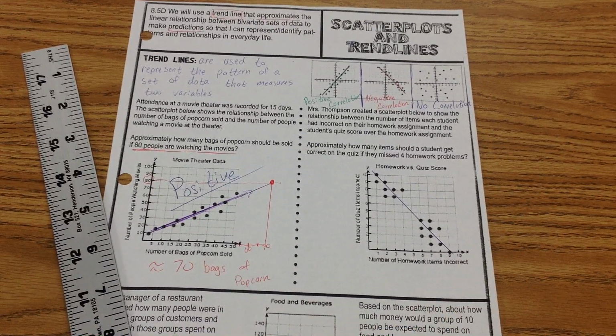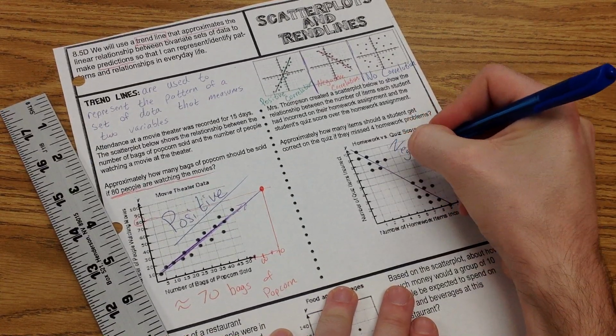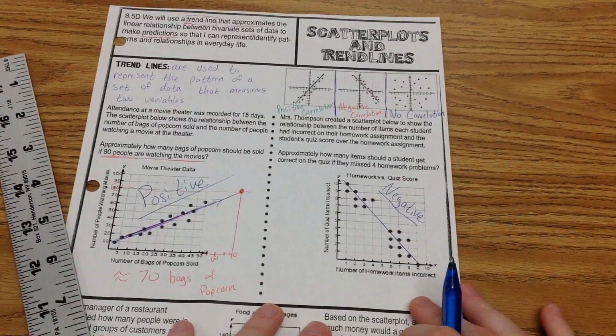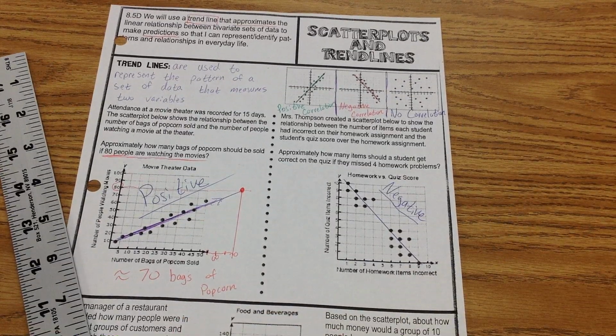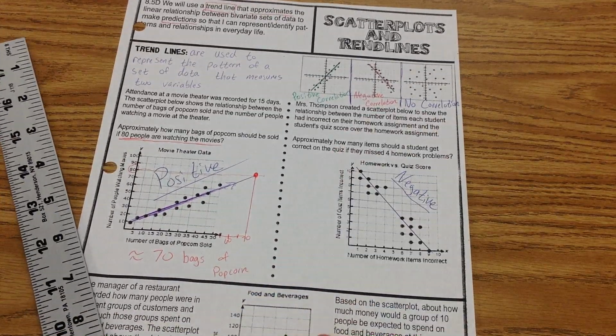We would say this has a negative correlation. Okay. So this has a negative correlation in between my two variables.